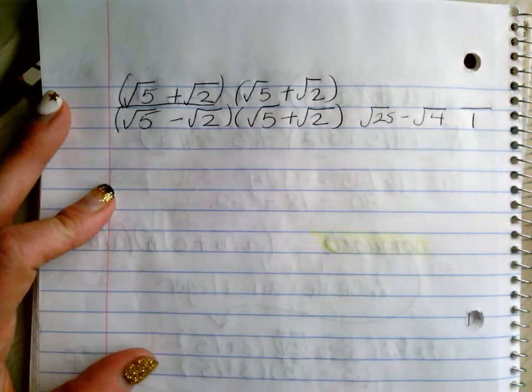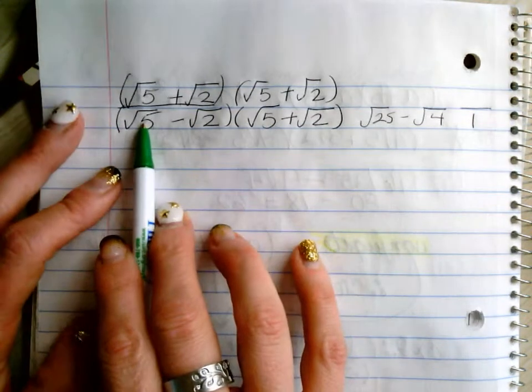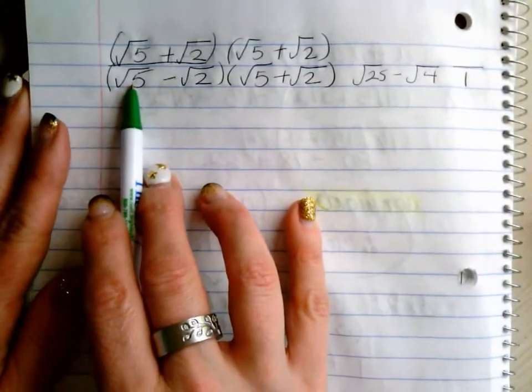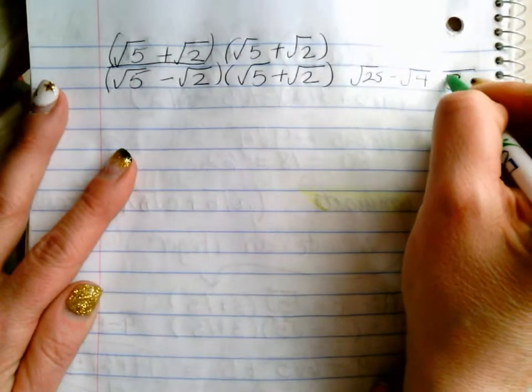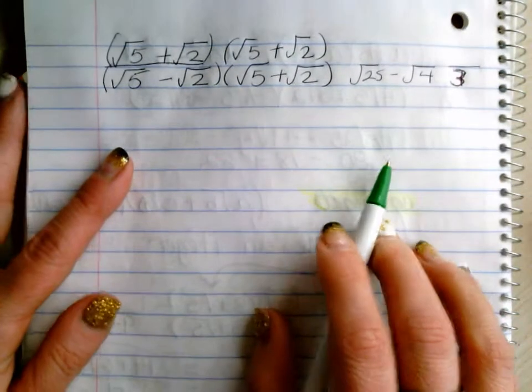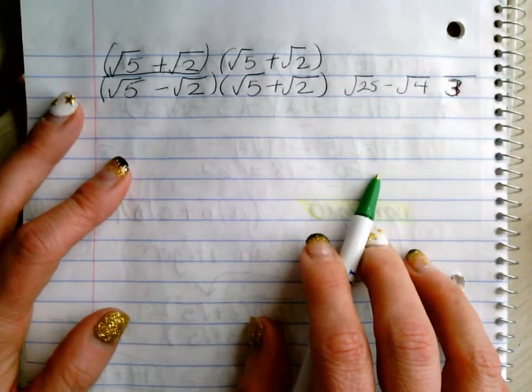Did I write something wrong? I'm coming up with something different from them. Say again? Square root of 2. Thank you. What am I writing wrong? Thank you. 5 minus 2, dummy. Okay, not 5 minus 4.